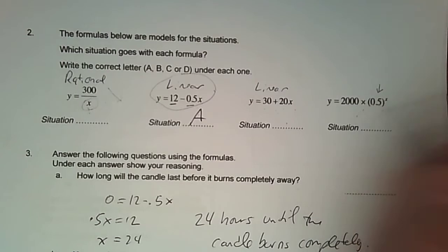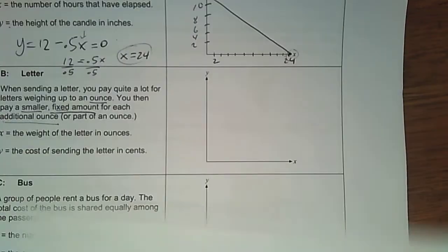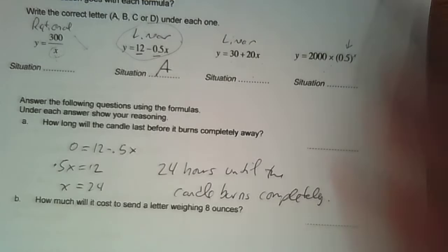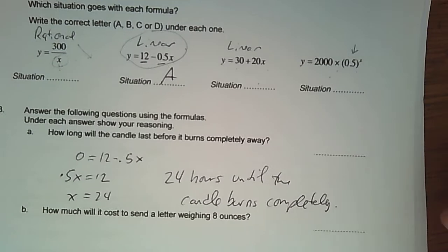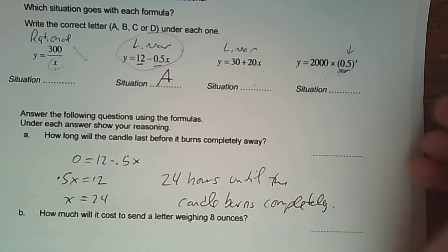If I look here to the far right, we have an exponential situation, which goes against the idea of a fixed amount for each additional ounce, as it grows or decreases exponentially. I want you to notice the base of the exponential is a fraction, a number less than 1. And because it's that, it's actually decreasing.